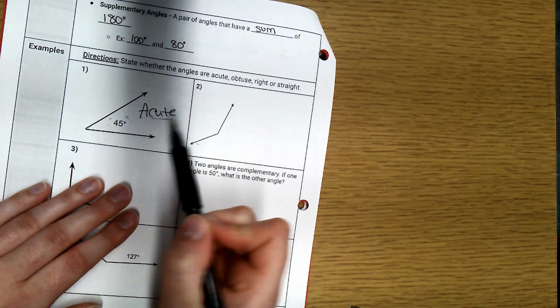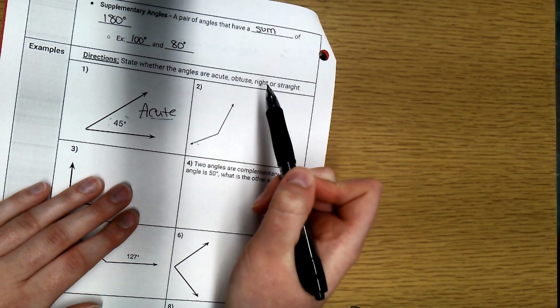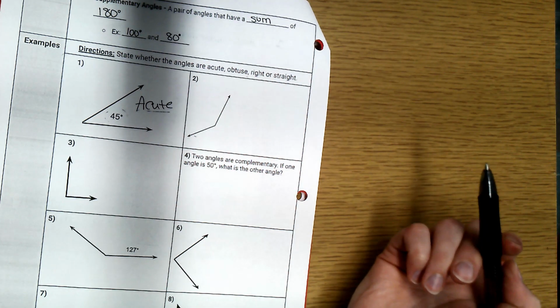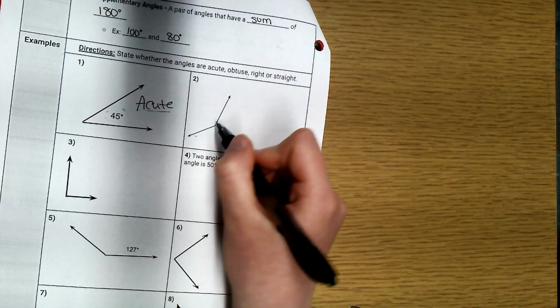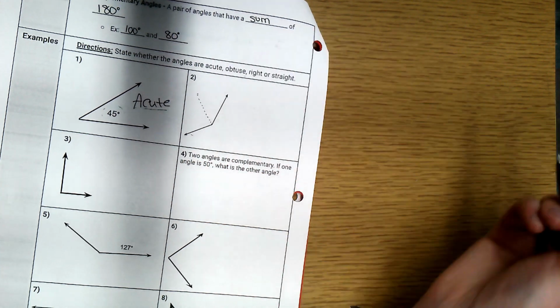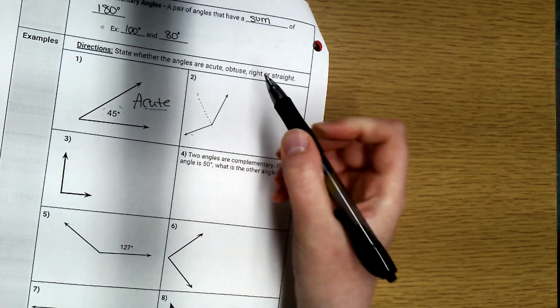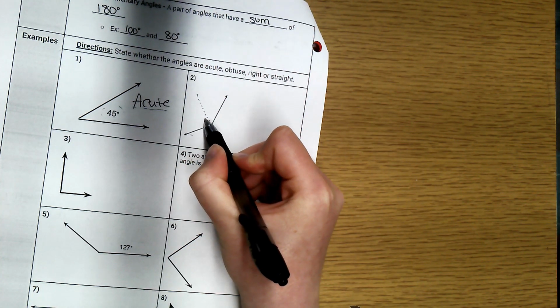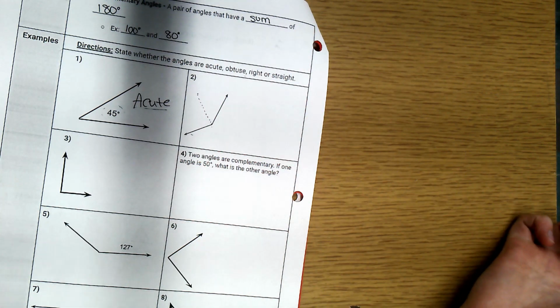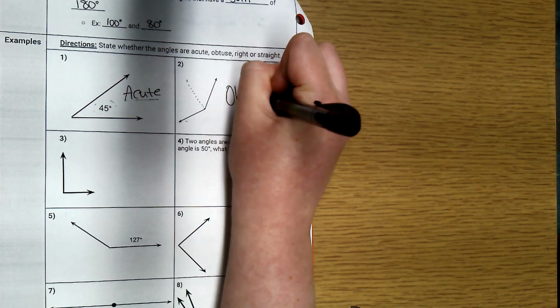Is it less than 90, more than 90, exactly 90? 90 degrees would look more like this, going straight up from where that bottom angle is. And now if I look, I'm like, okay, if this is 90, it's got a little bit extra. That means it's more than 90, which is an obtuse angle.